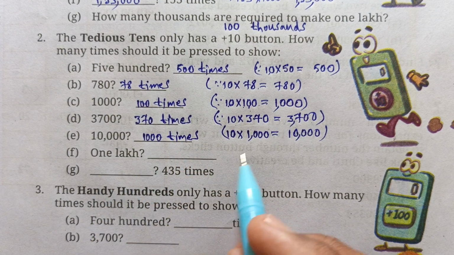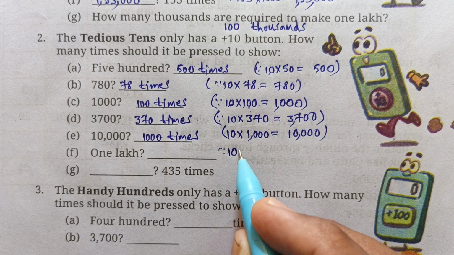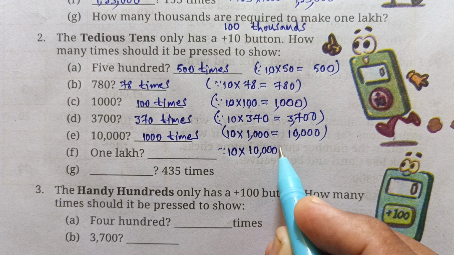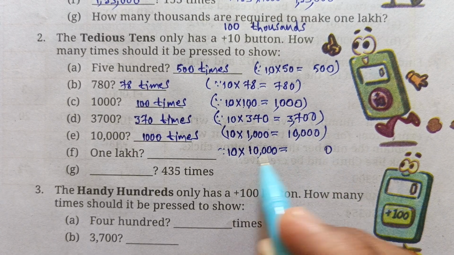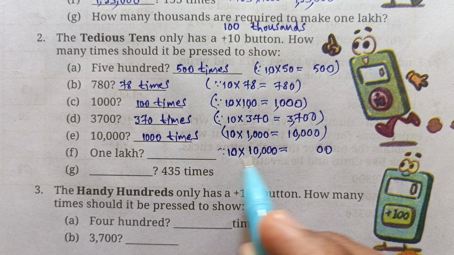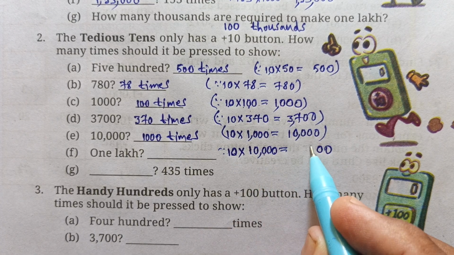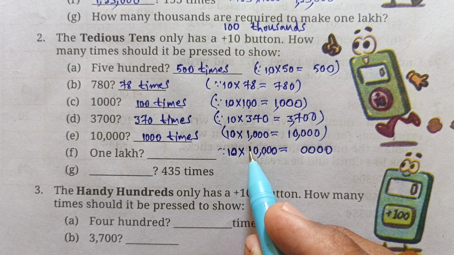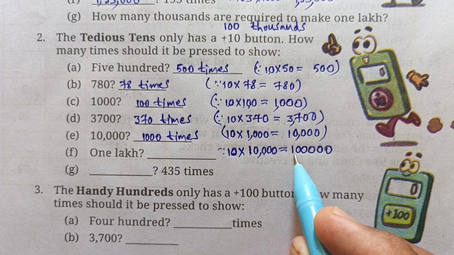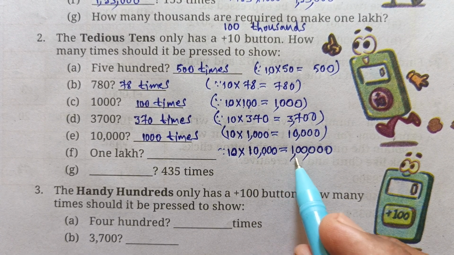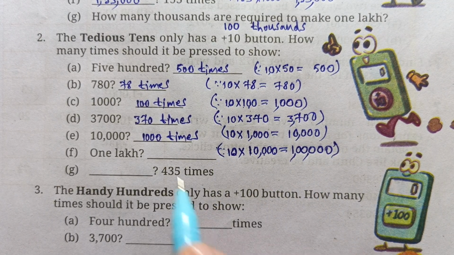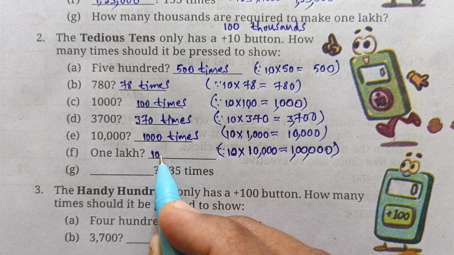Next one is 1 lakh. So if you take 10 and multiply this with 10,000, because 10 into 0 ones place, next 10 into 0 tens place also 0, next hundreds place also 0, 1000 place also 0, and 10 into 1 is 10, that is, the 10,000 place digit is 1. So here we have to put the commas after lakh place and thousand place. So then we display 1 lakh. So the answer is 10,000 times we need to press this button.